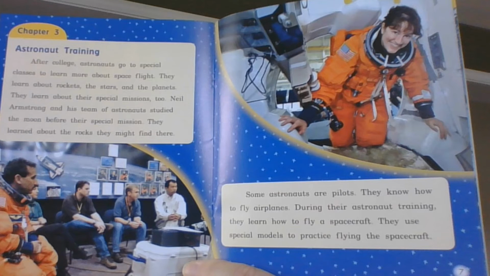After college, astronauts go to special classes to learn more about spaceflight. They learn about rockets, the stars, and the planets. They learn about their special missions too. Neil Armstrong and his team of astronauts studied the moon before their special mission. They learned about the rocks they might find there. Some astronauts are pilots. They know how to fly airplanes. During this astronaut training, they learn how to fly a spacecraft. They use special models to practice flying the spacecraft.